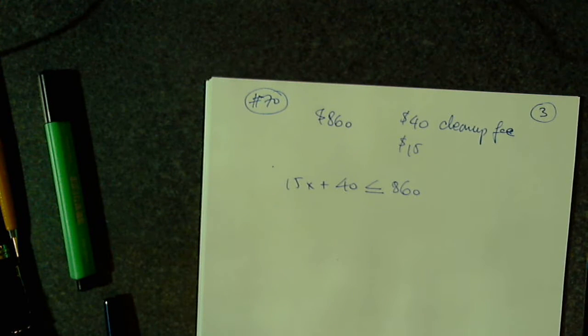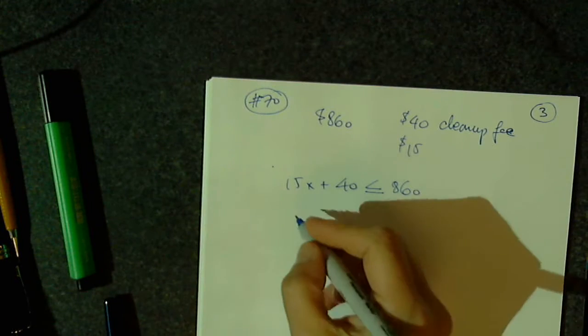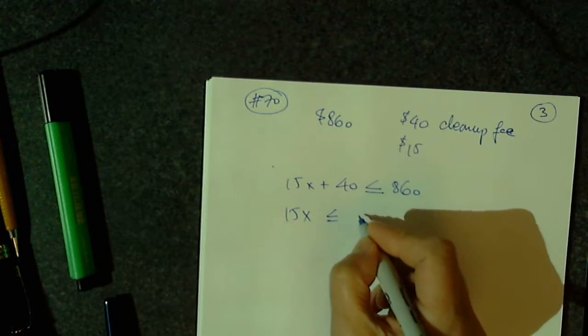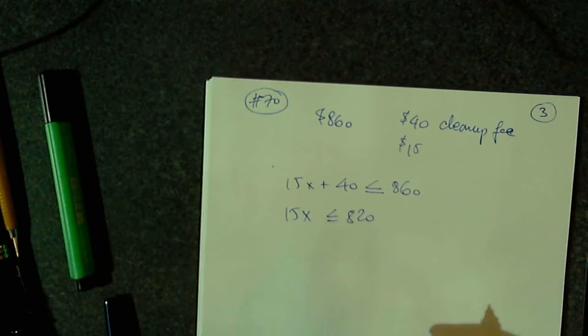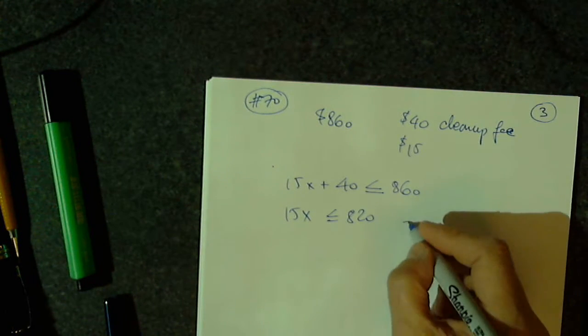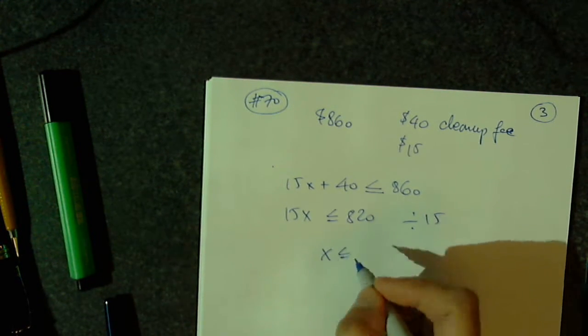Okay? Perfect. So what should I do first? Very good. Excellent. 15x less than or equal to. Very good. And finally, I divide both sides by 15, so I get x less than or equal to.